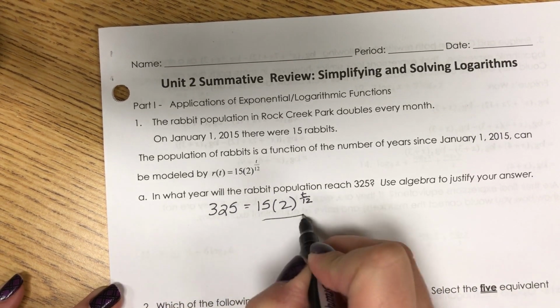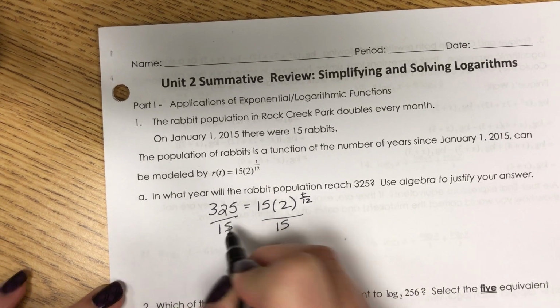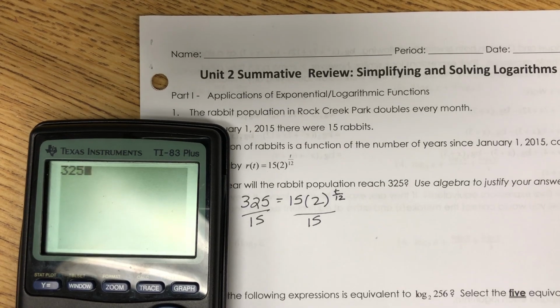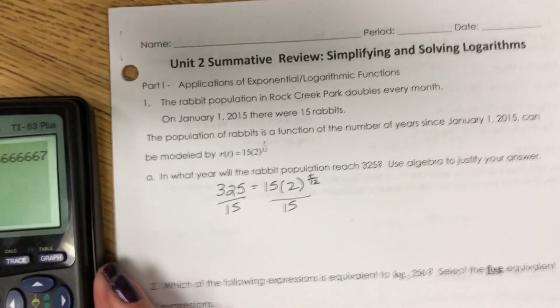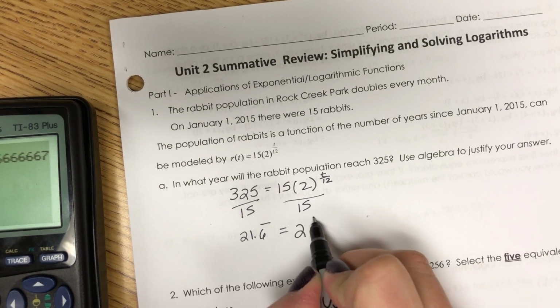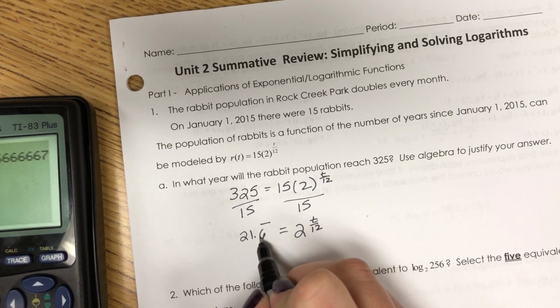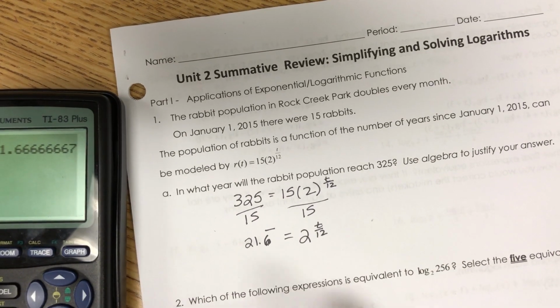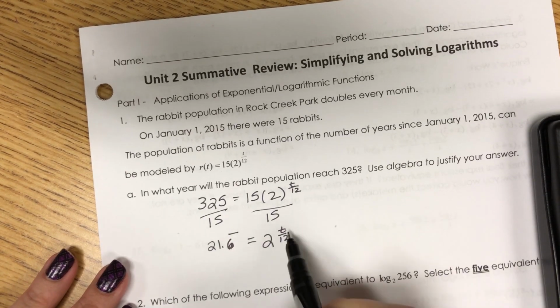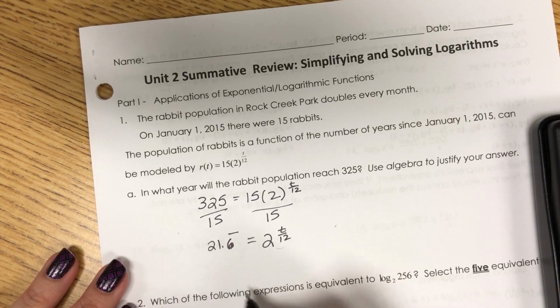So to first start, I'm going to divide both sides by 15. You can use your calculator. That's 21.6 repeating. And to solve, I'm going to either log or ln both sides so that my exponent can become a coefficient.